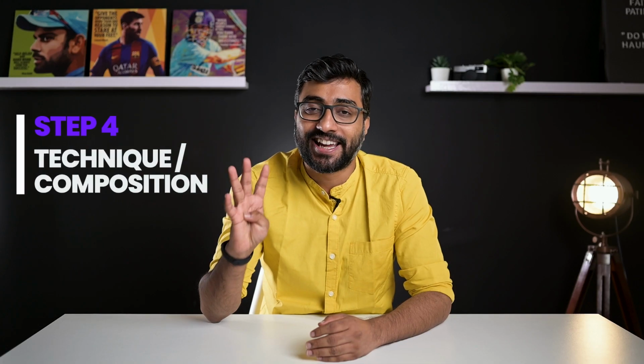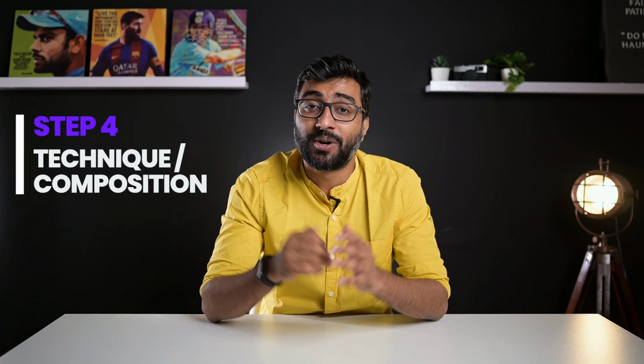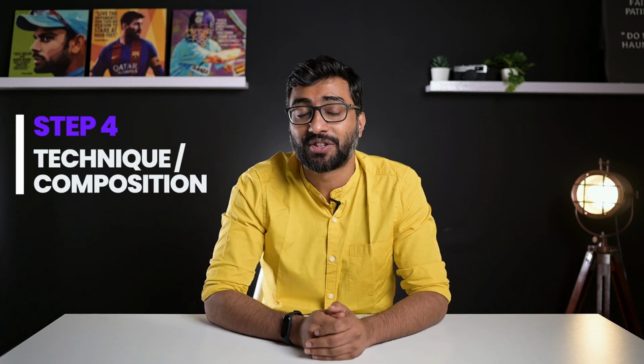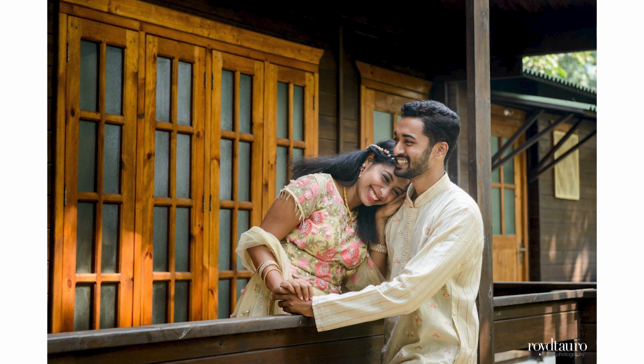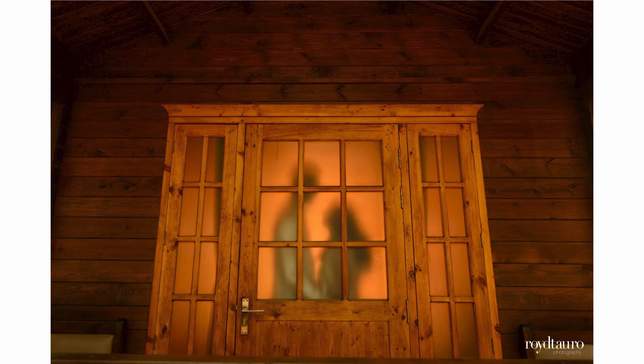Step 4. Technique and composition. Now this step is where you'll take care of all the technical and creative aspects of the photo. The camera settings, lens choices, aperture, composition, etc. Don't be afraid to experiment a little here, try some different settings and lenses, and maybe choose some different compositions that you may not have used otherwise. Once you've taken some photos, take a walk around your subject and try some different compositions. You'll get some interesting perspectives and photos this way.